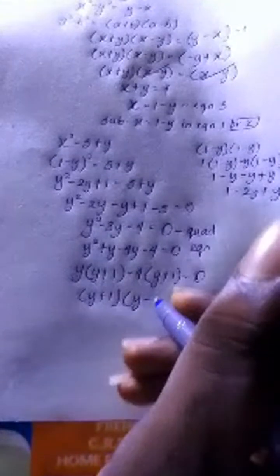So from here we can see that y plus 1 is common here and here, so we bring out y plus 1. When we bring out y plus 1 from here, it becomes y, and from here it becomes minus 4 equals 0, right? So we have y plus 1 in this bracket and y minus 4 in this bracket, so we equate each bracket to 0. So we have y plus 1 equals 0, or y minus 4 equals 0.